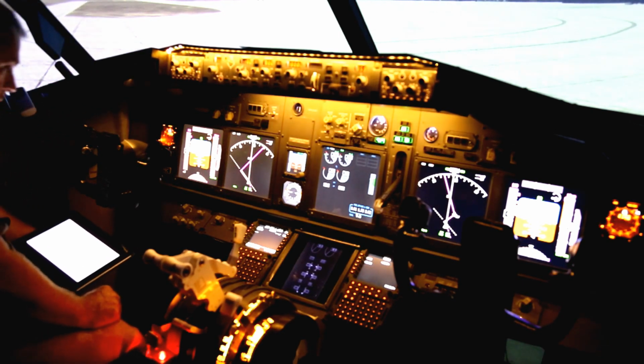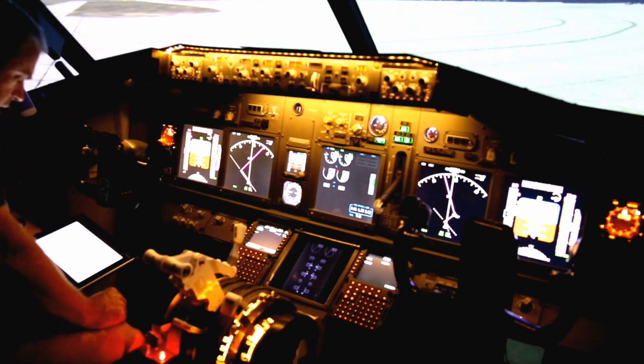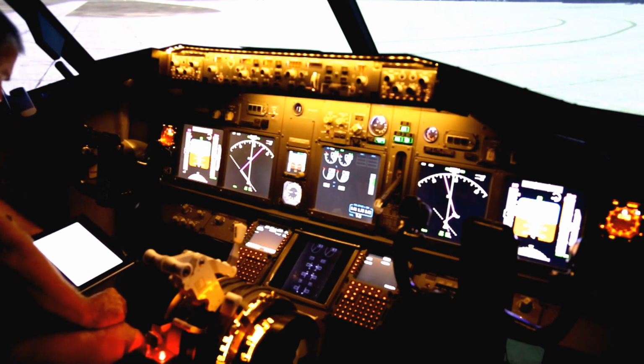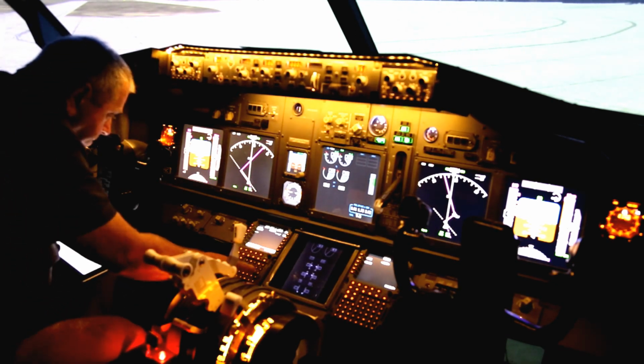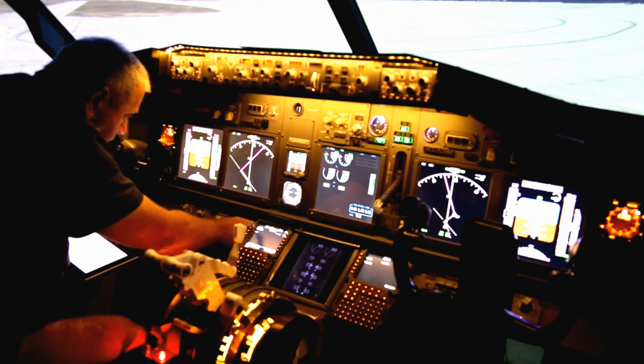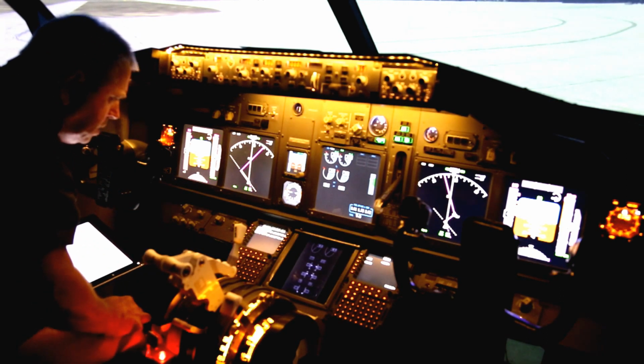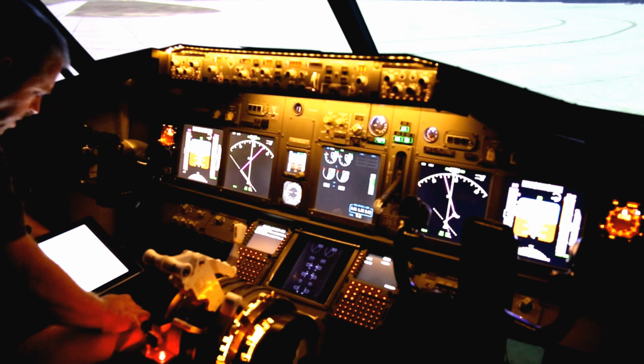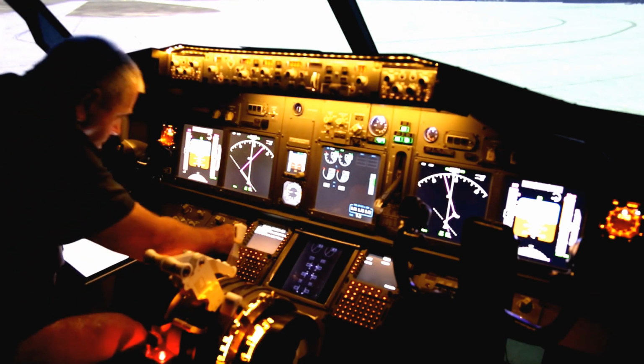So we want to plug in NWA right there, which is the NDB for Nowra, I imagine. Yes.